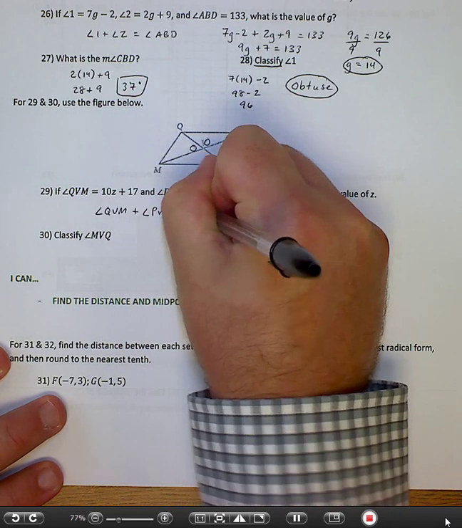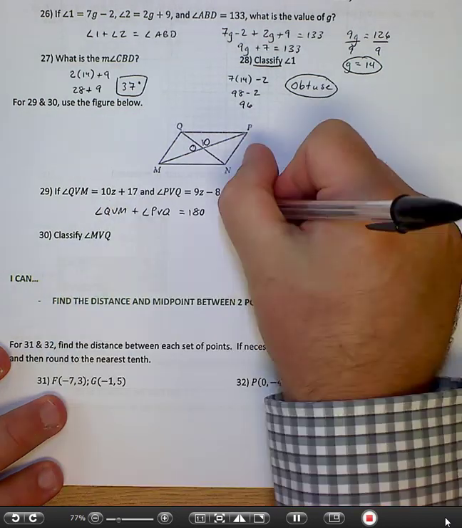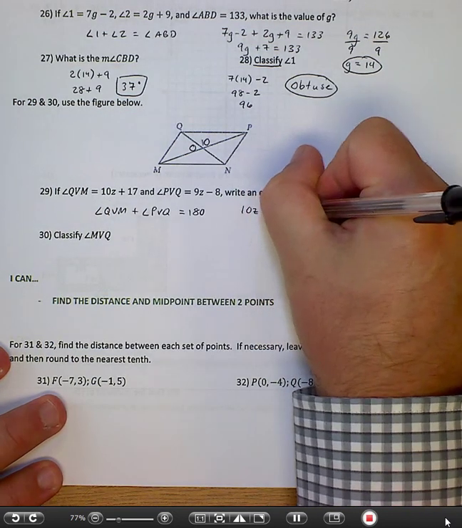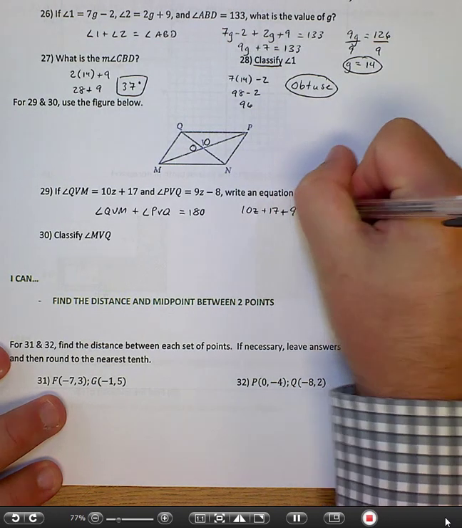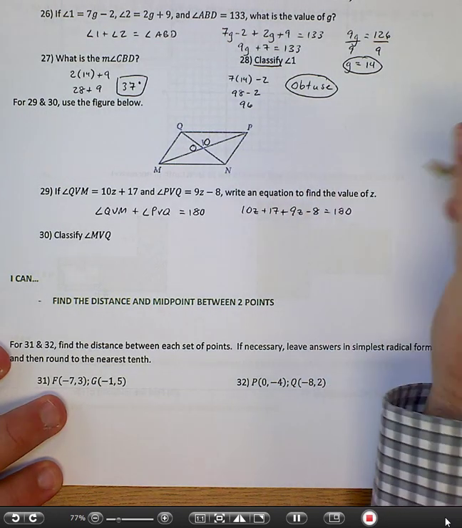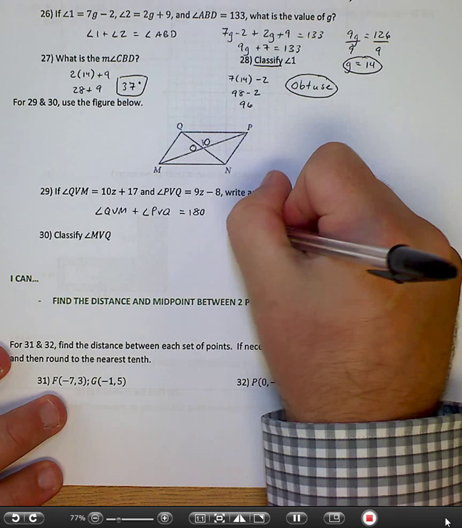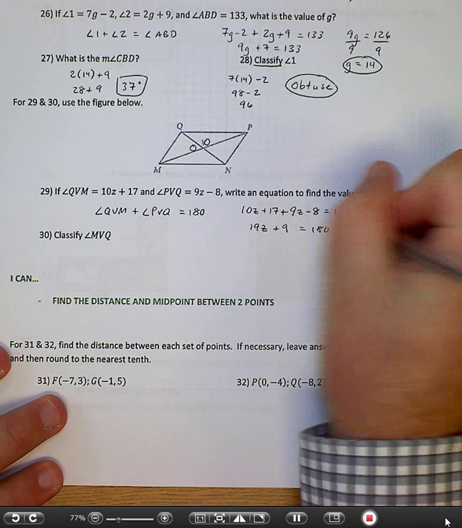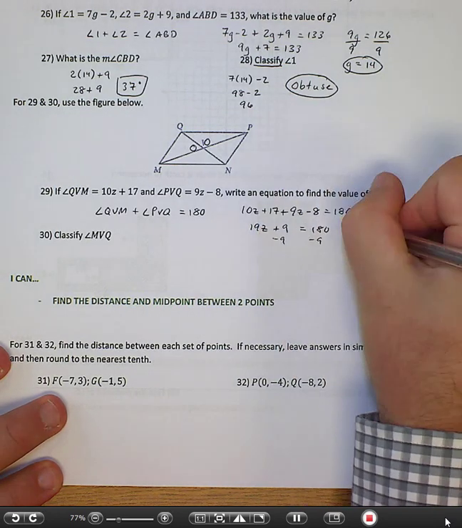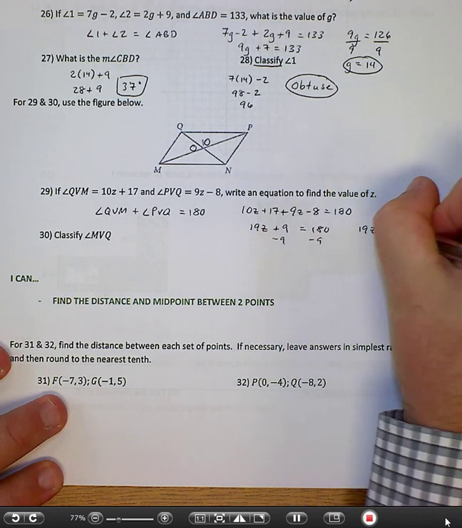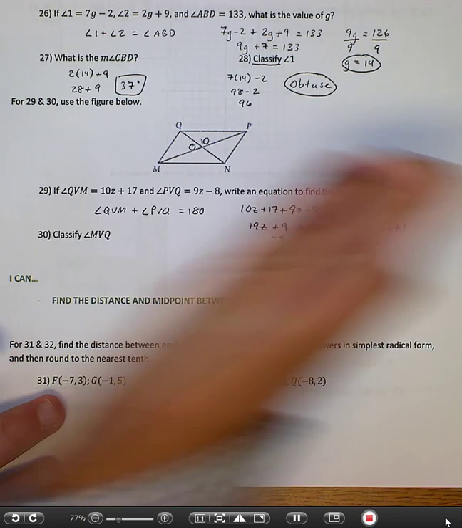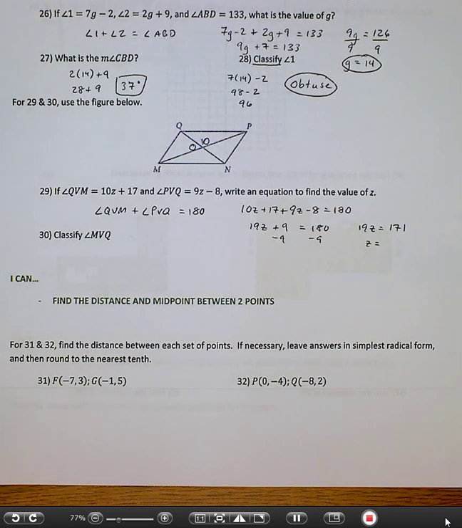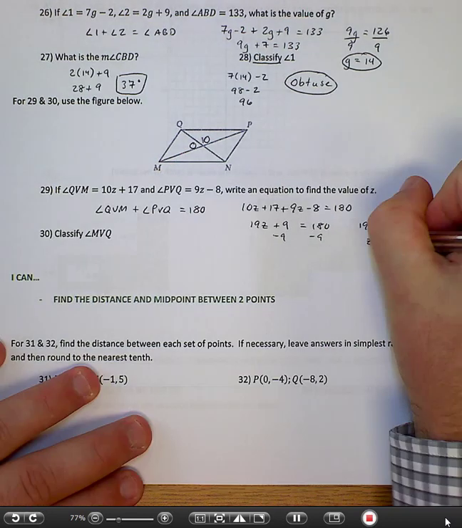Now I can set up my equation. So 10z plus 17 plus 9z minus 8 equals 180. Now we solve. 10 and 9 is 19z. 17 minus 8 is 9. Equals 180. Subtract 9. I get 19z equals 171. z equals, I'll go to the calculator here. It's probably 8. Oh, nope, it's 9. So z equals 9.